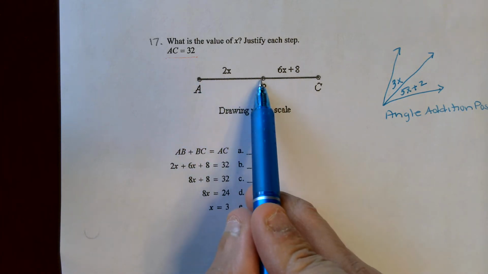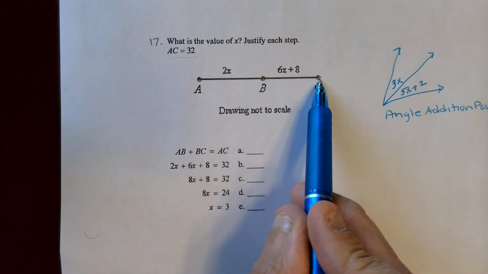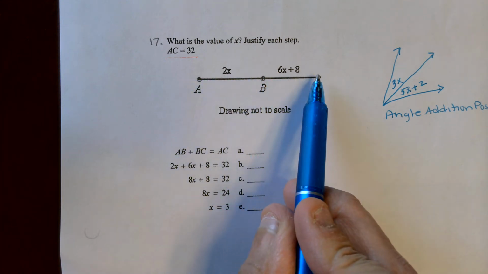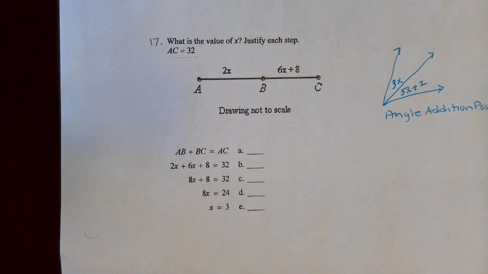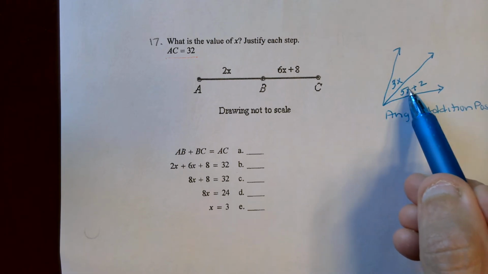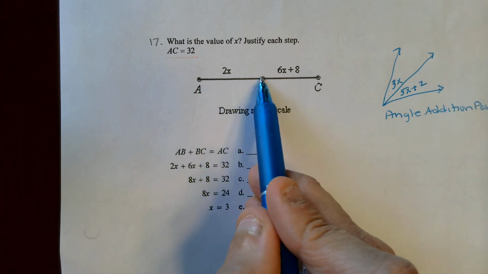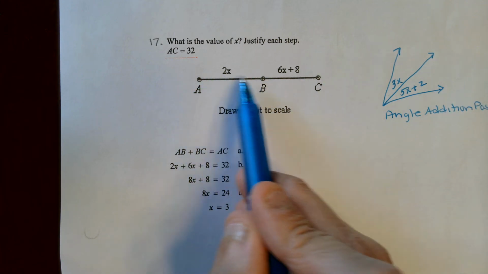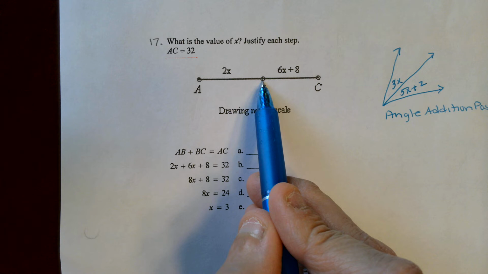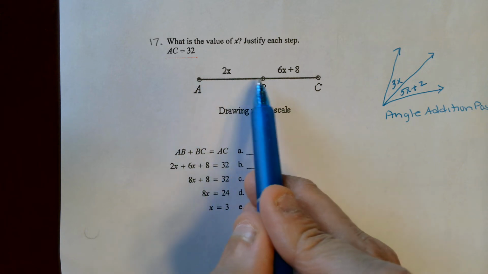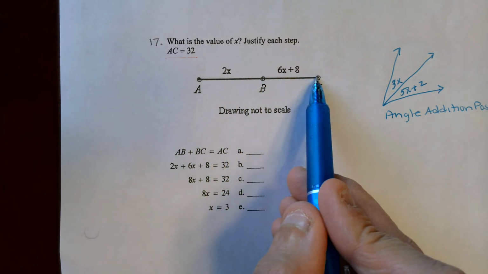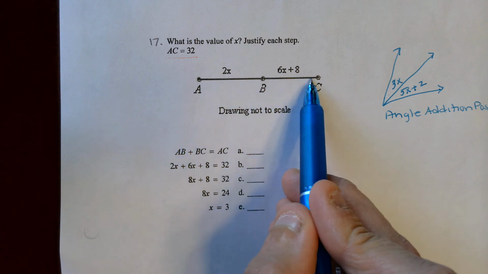They're saying AB plus BC is equal to AC, the whole length. So instead of an angle addition, where this angle plus this angle equals a big one, we're talking about what kind of a thing is this? This is not an angle, this is a segment. So this segment plus this segment's length is equal to this segment's length.